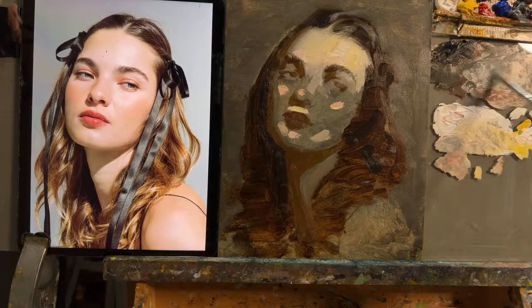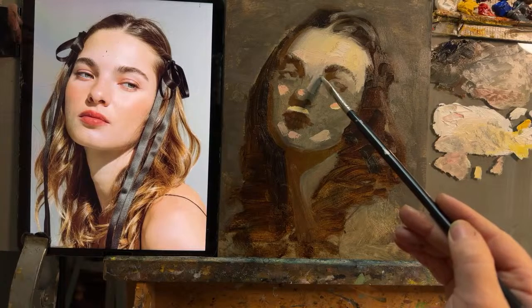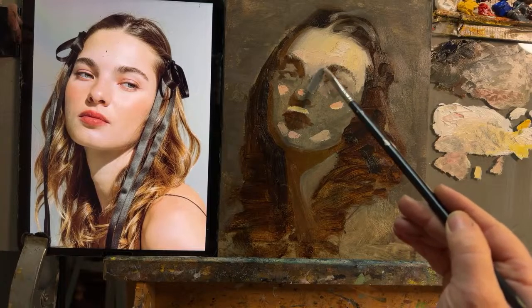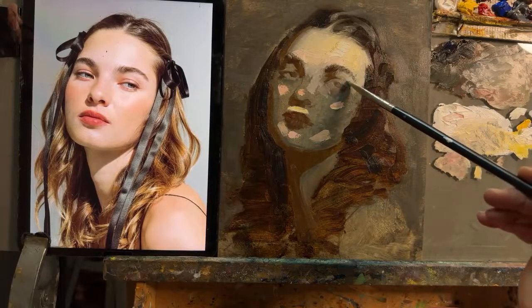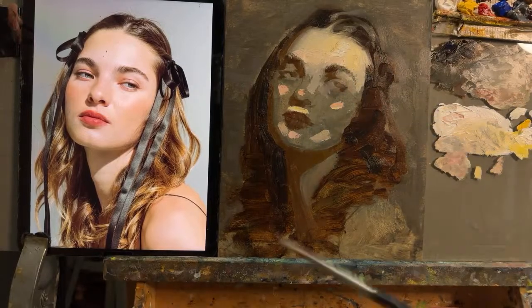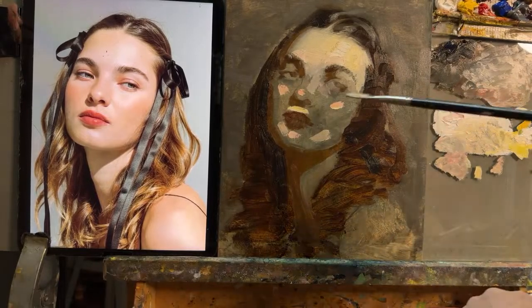And again, I just hope this is not too difficult to follow, because there is so much to do in the portrait, and I don't know if I'll get into all the subtleties and details. I do want to show you big ideas.